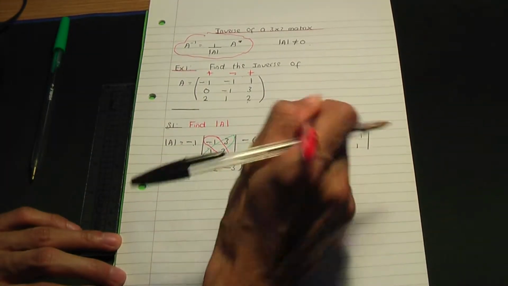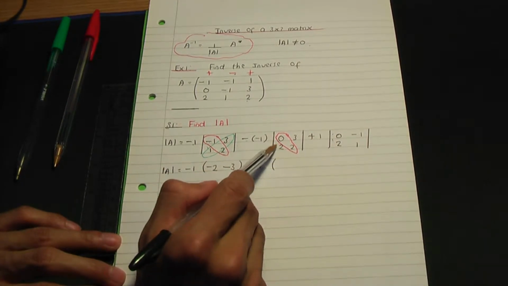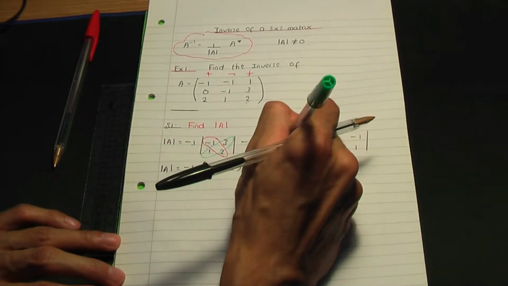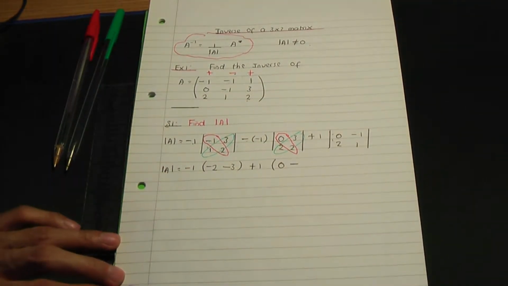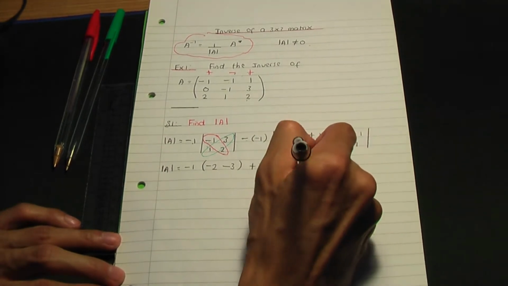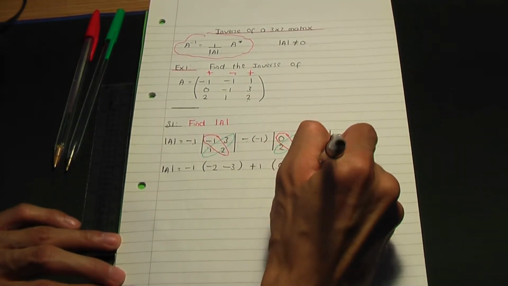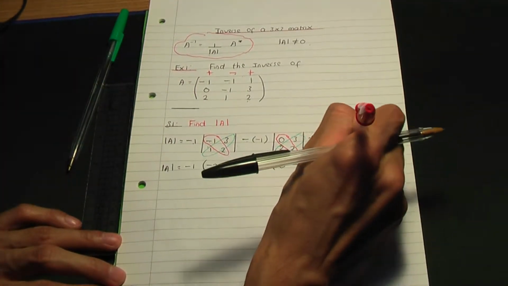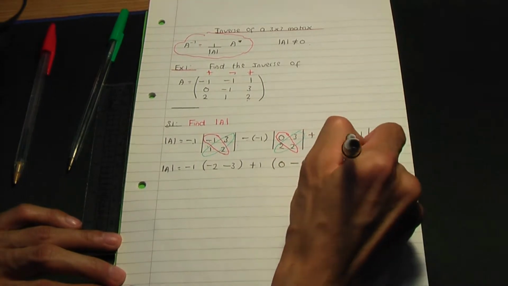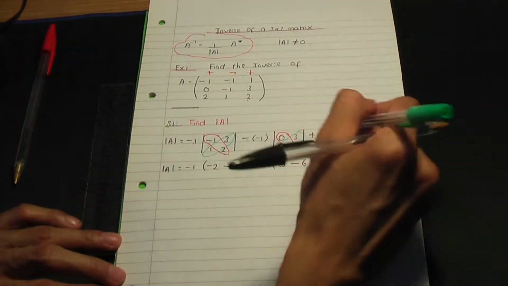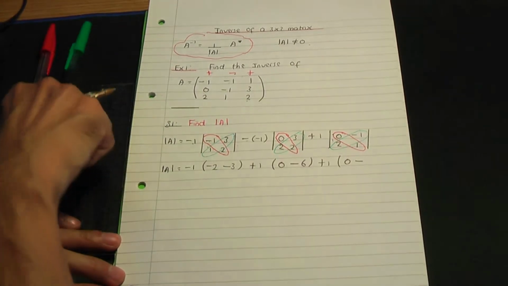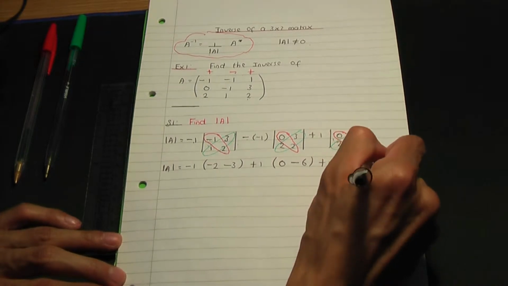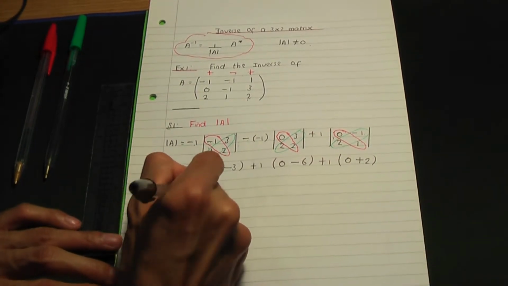Same idea here. Multiply the elements along the leading diagonal. 0 times 2 is 0, minus. Then multiply the elements along the lateral diagonal, highlighted in green. 3 times 2, 6. Plus 1, multiplied by, multiplying the elements along the leading diagonal, 0 times 1, 0, minus. Then multiply the elements along the lateral diagonal. Minus 1 times 2 is minus 2, with this minus, plus 2.